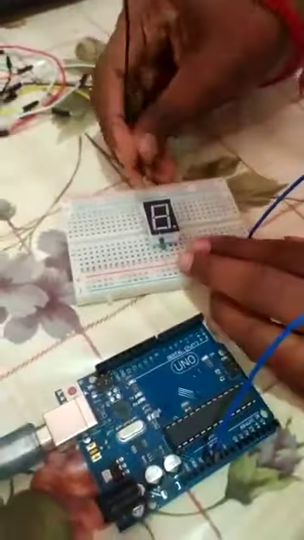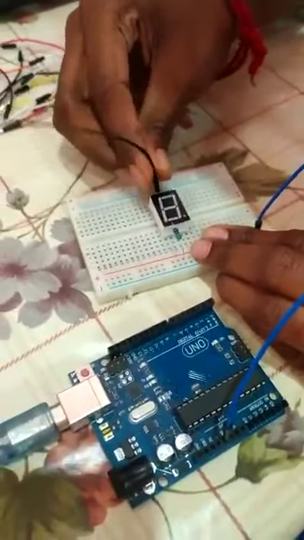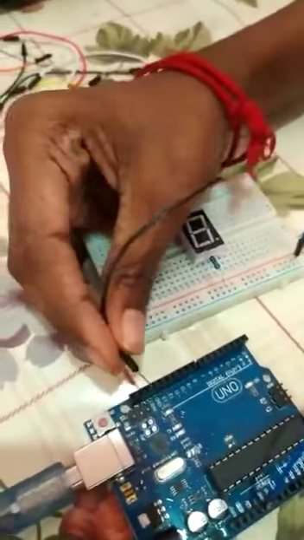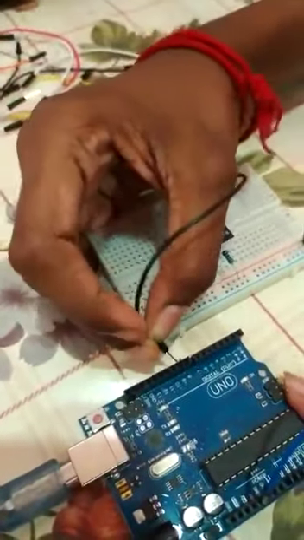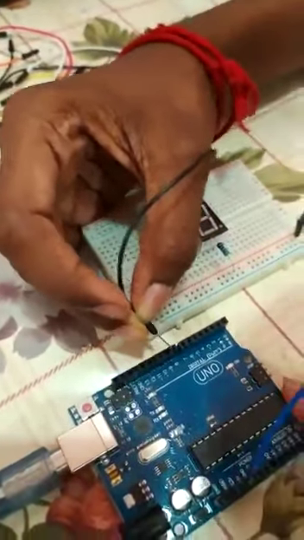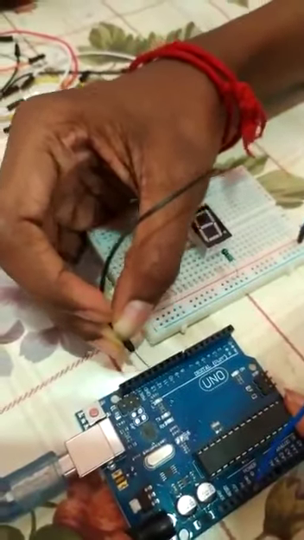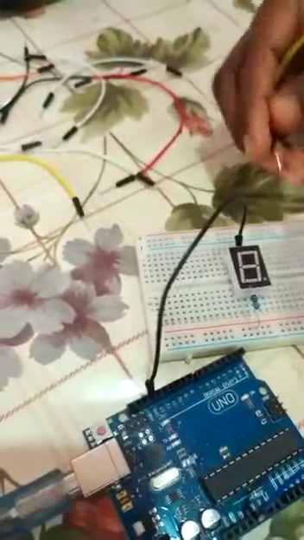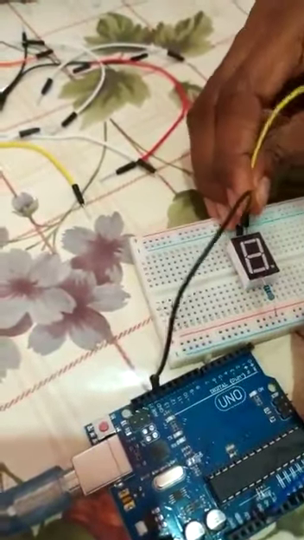Then next, the same way, in the above area there is another common anode. In Tinkercad, I didn't fix this common anode to GND, but in practical, I have to fix this. Now let's do the connections for all the other ones.